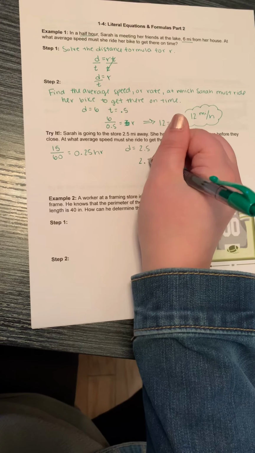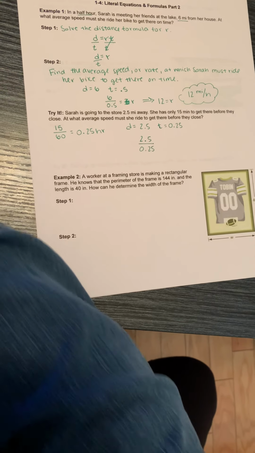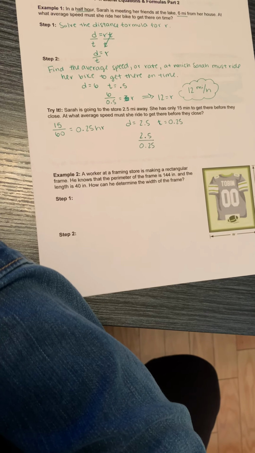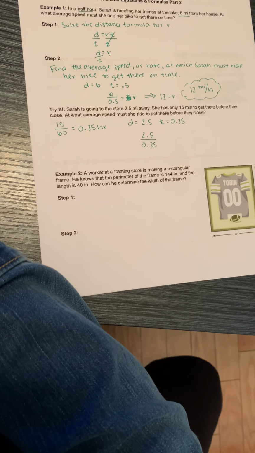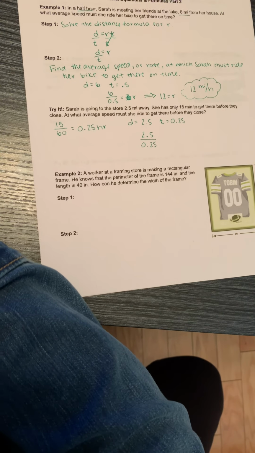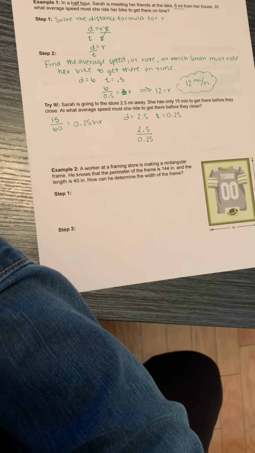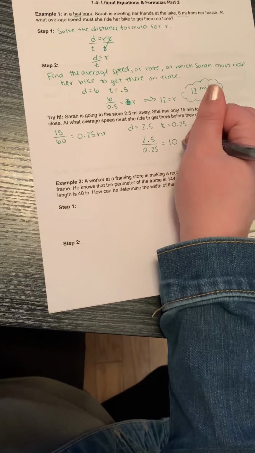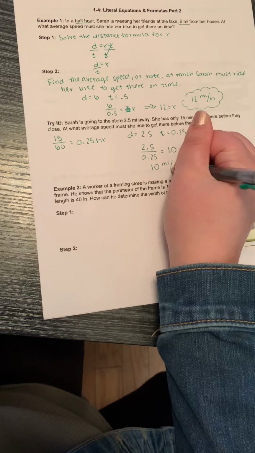So if I do 2.5 divided by 0.25, we get 10, which is our R. So that means she needs to ride her bike at 10 miles per hour.